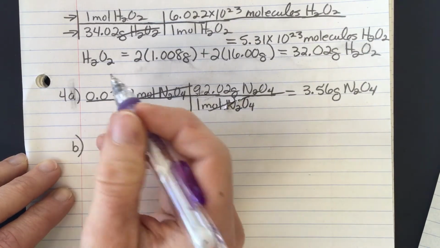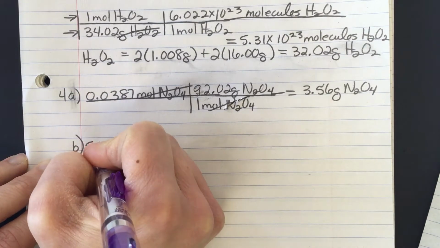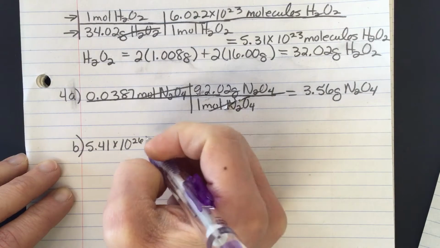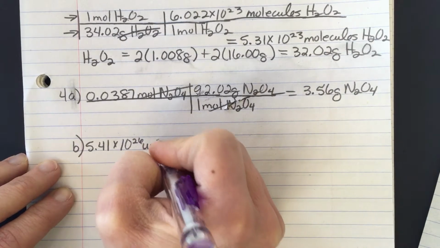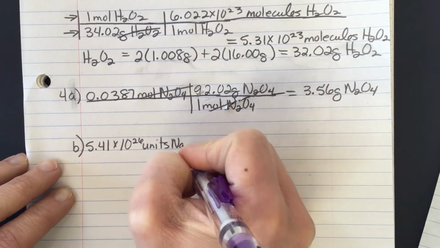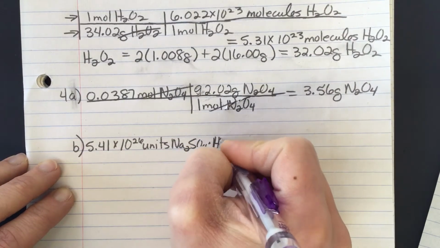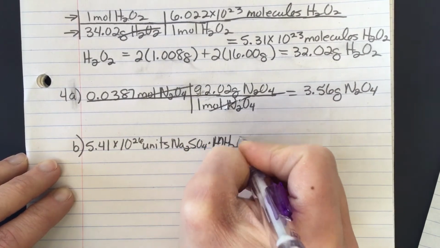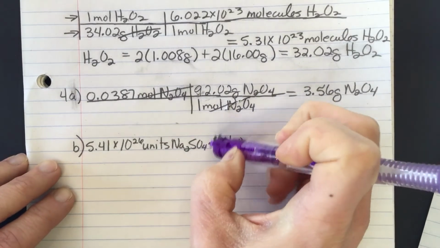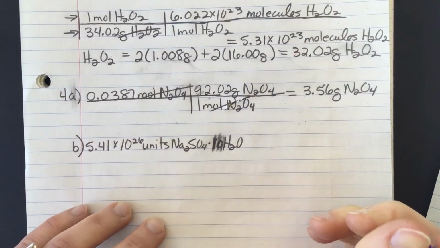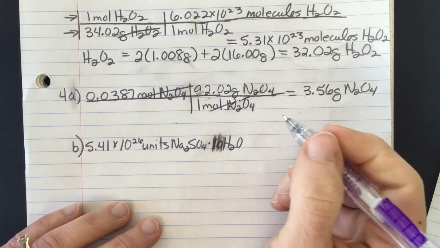So I start out with what I know, those formula units, 5.41 times 10 to the 26 units of this compound. I'm getting a little messy here. Hopefully you can read that.